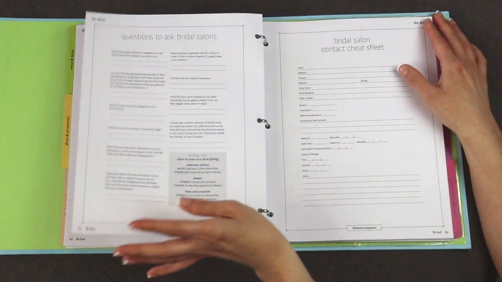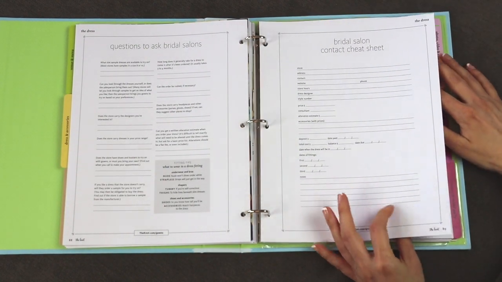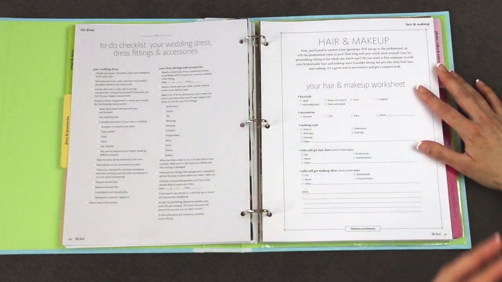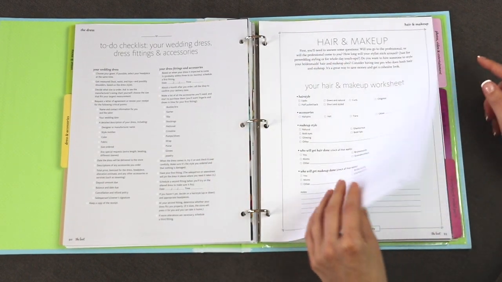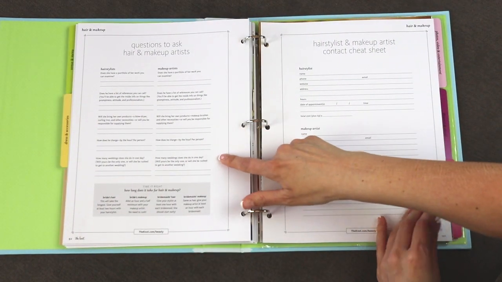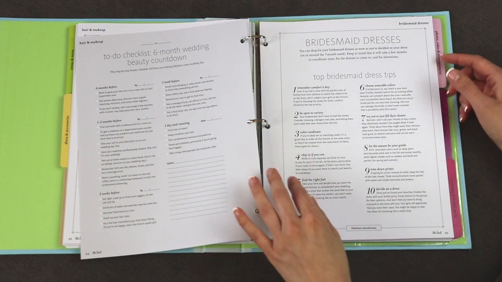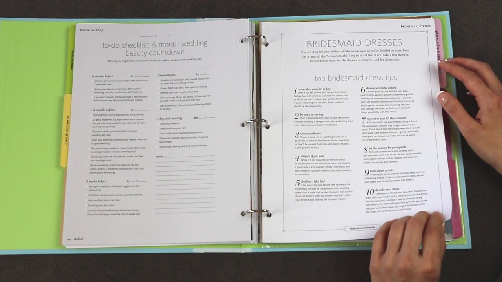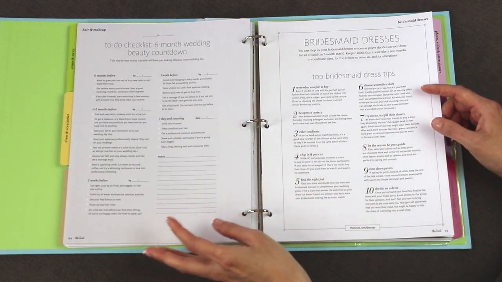And then finding your bridal salon, and of course questions. We have the questions again, and then we have the contact sheet. And then we start talking about accessories, and they have a checklist, and then they have hair and makeup, and then of course questions to ask your hair and makeup artist. They have a cheat sheet, and now we have the 6-month beauty countdown, which is separate from the overall wedding countdown from before.